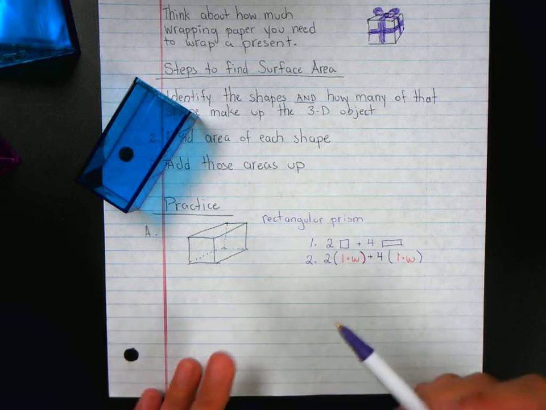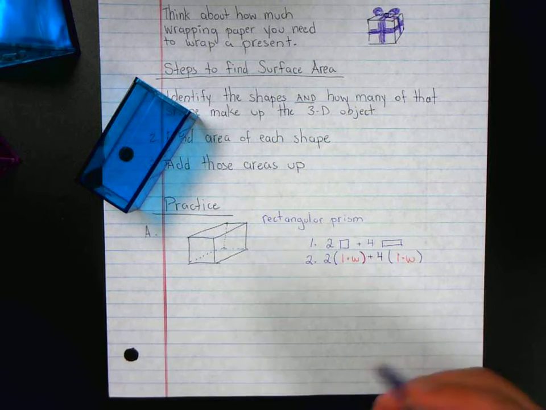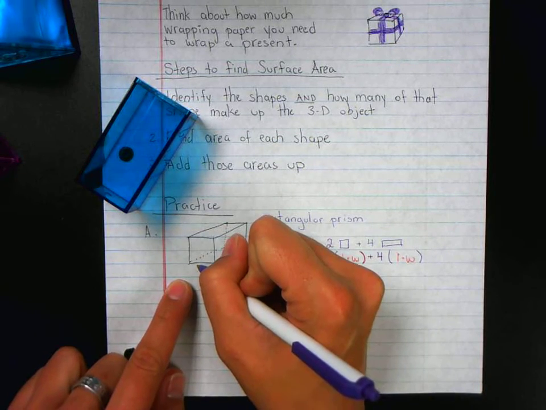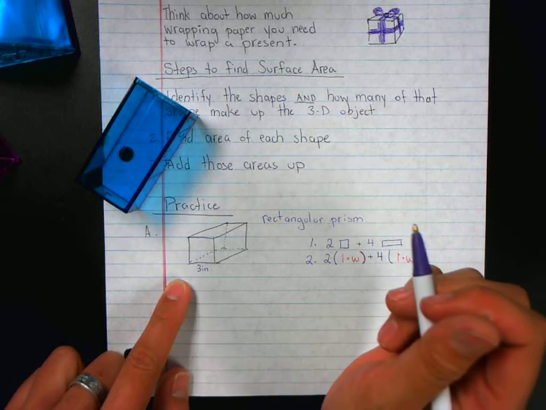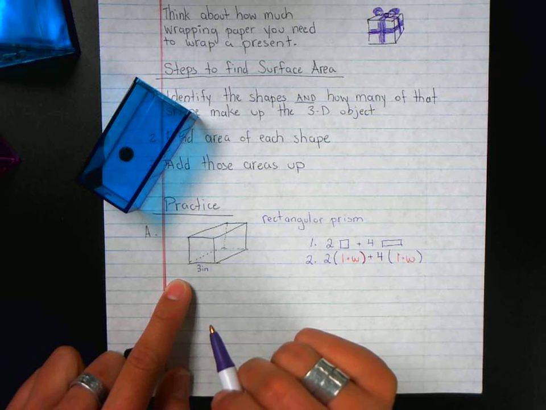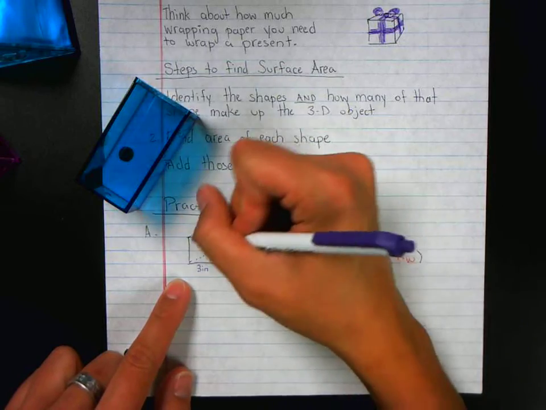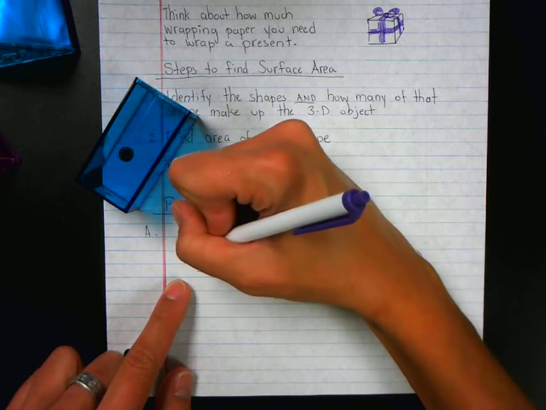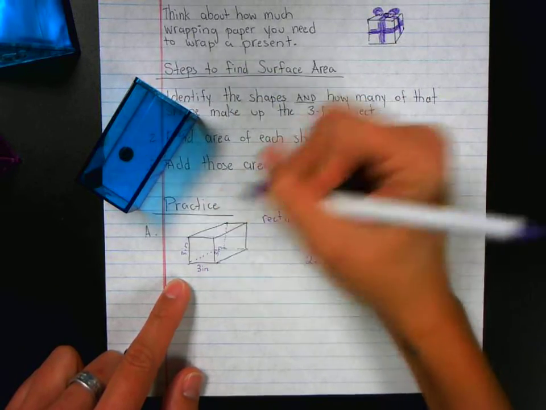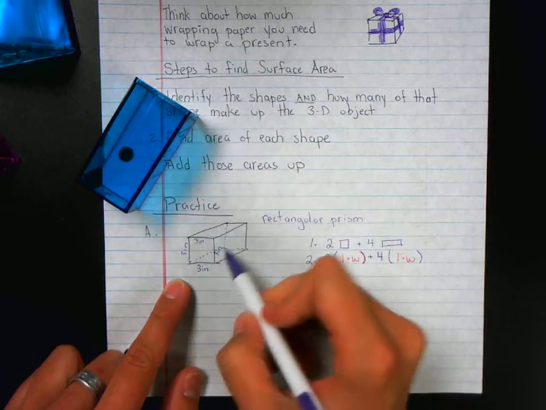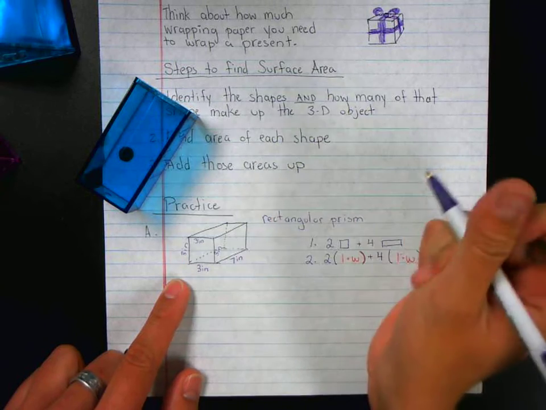Now you're like, Miss Grant, there's no numbers there. How do I find the area? Well, I have to give you those, okay? So I'm going to give you the bottom part of the square is going to be 3 inches. We're going to make it. And again, if one side of the square is 3, this other side is also 3, which means this side is 3 inches, which means this side is 3 inches. Now we're looking at the long part of our rectangle, which is going to be 7 inches.